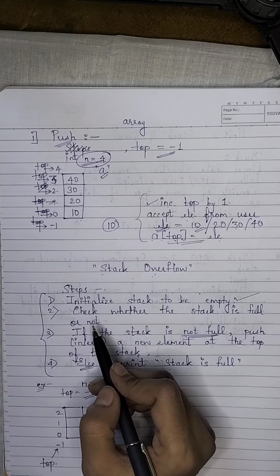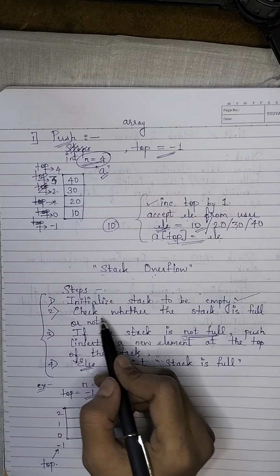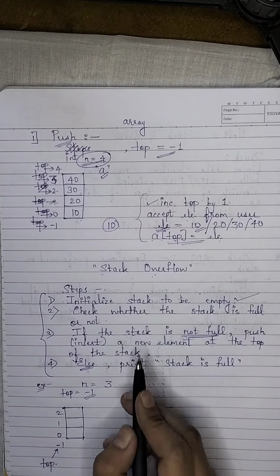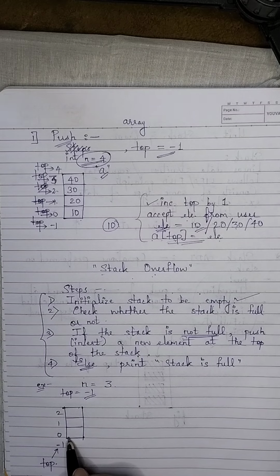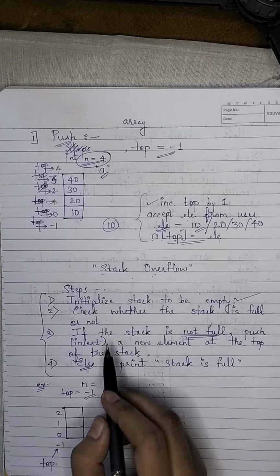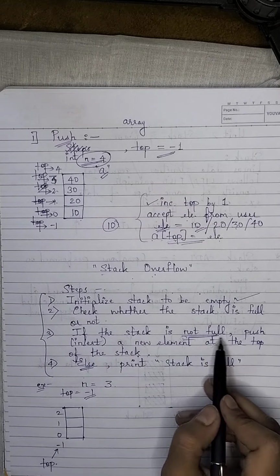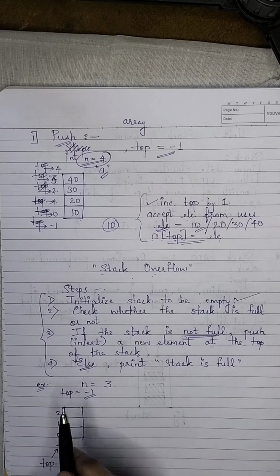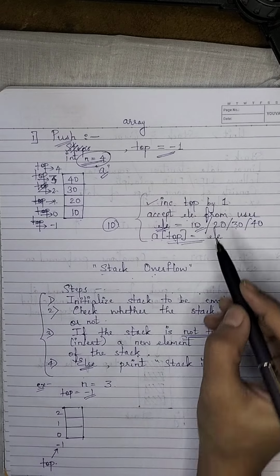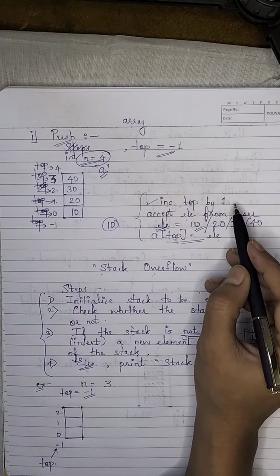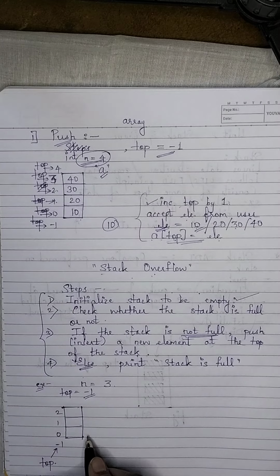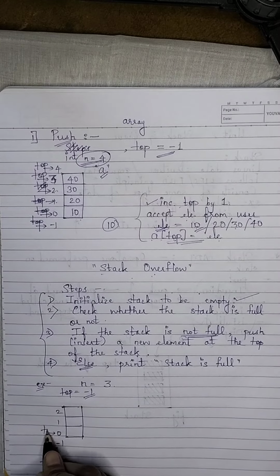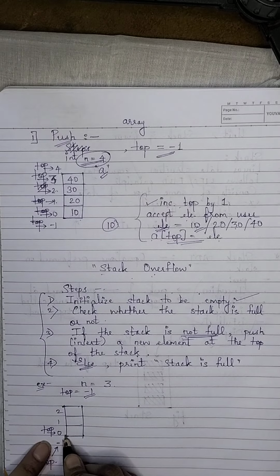Now let's go for the second step. What is the second step? Check whether the stack is full or not. Is my stack full? No, it is not full. So I need to push a new element in the stack. How to push the new element in the stack? Increment top by 1. So now top will be incremented by 1.